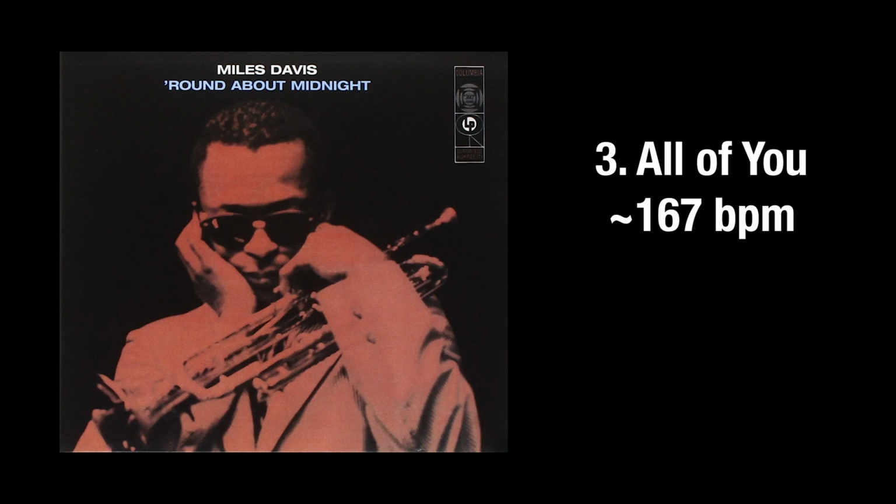So if the tempo's here, straight eighth notes would be da da da da da da da da. But he's playing da ga da ga da ga da ga.